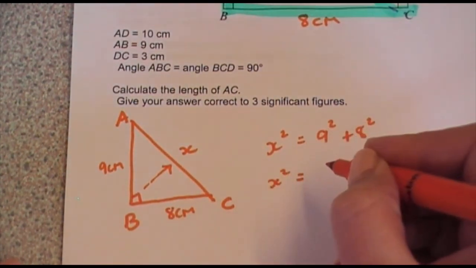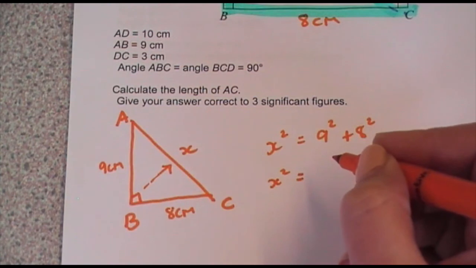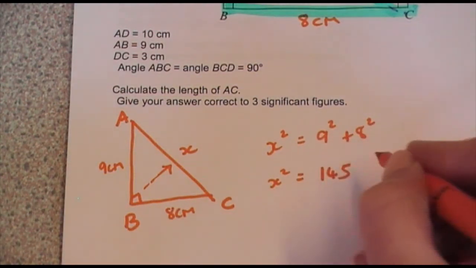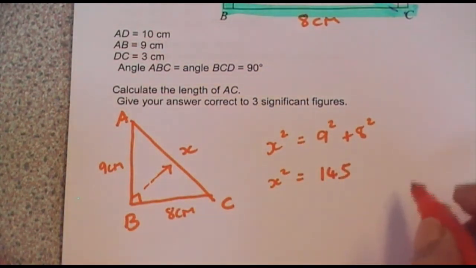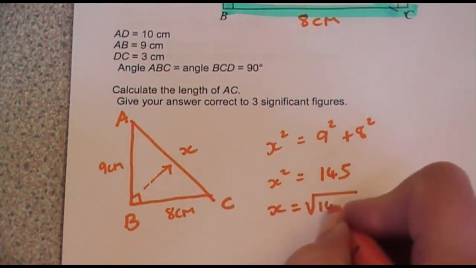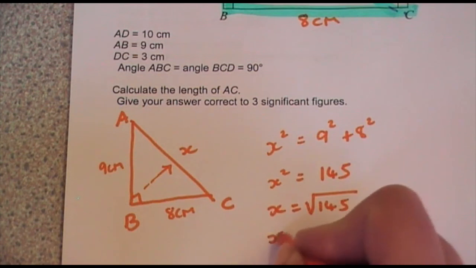So X squared equals 81 plus 64, which is 145. But I don't want X squared, I just want X, so I need to find the root of 145.